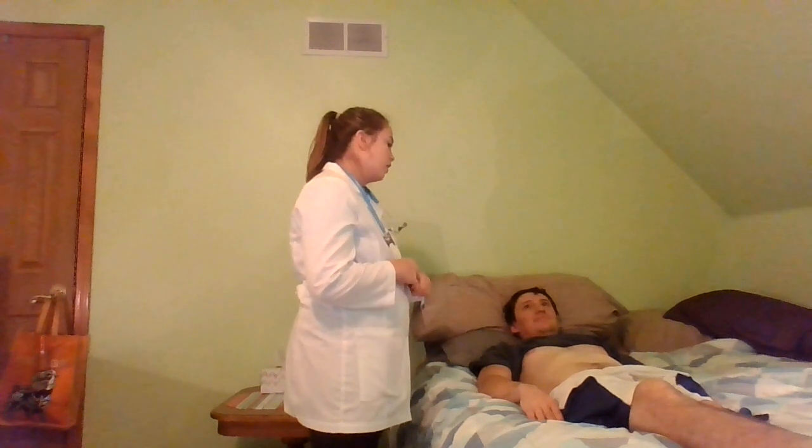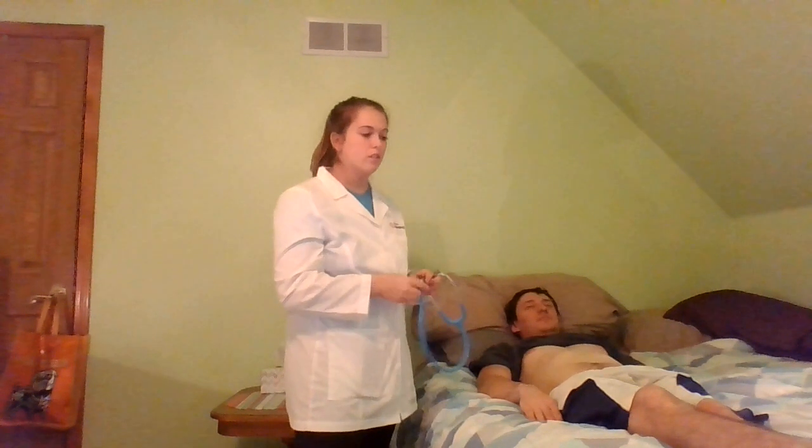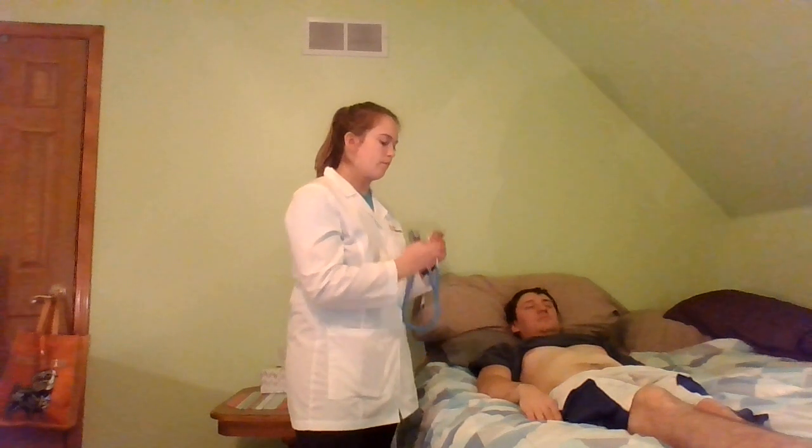Okay. First, I'm going to start by auscultating for bowel sounds in my patient's abdomen before I percuss or palpate. And I'm going to be using the diaphragm. I'm going to start in the right lower quadrant.